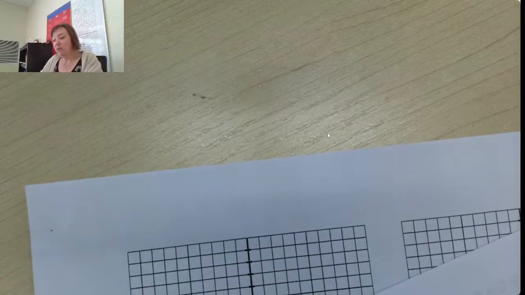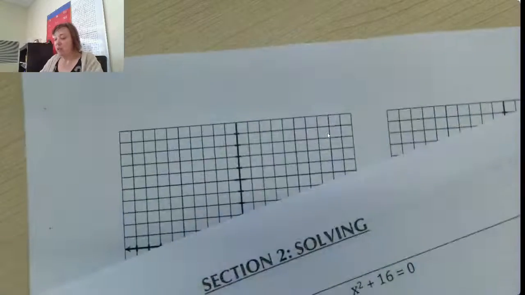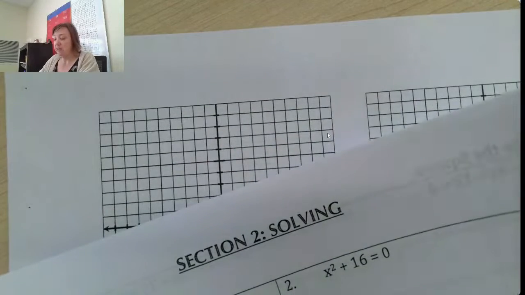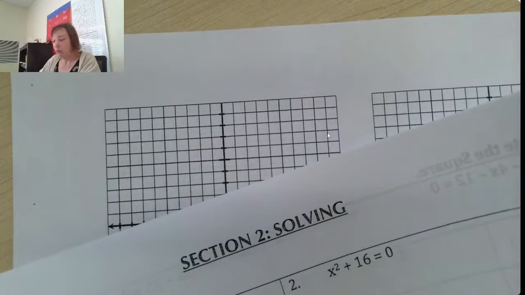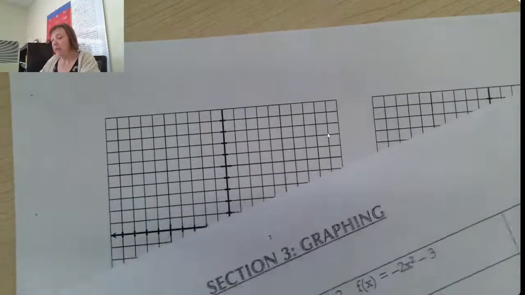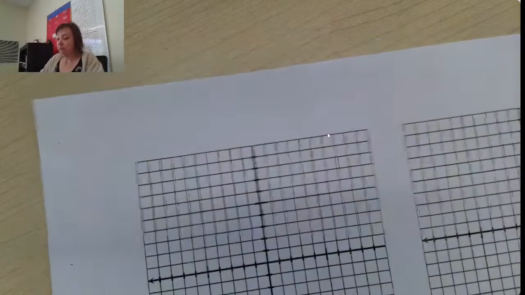All right, so I'm going to leave the rest of those factoring ones for y'all to work on. That section 2 that says solving, that's just the different types of solving that you could do, and I'm going to leave those for you. So you have those to practice on if you want to. It's front and back. And then let's talk about this section 3, graphing.